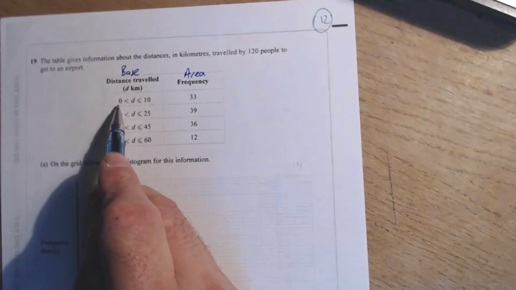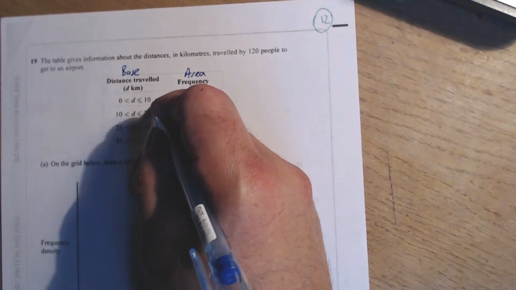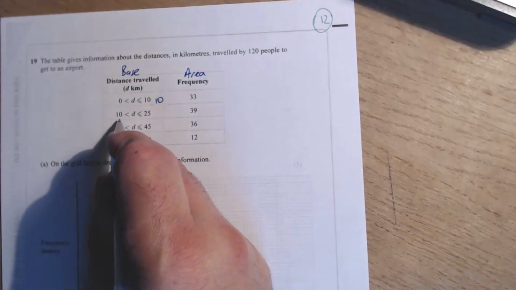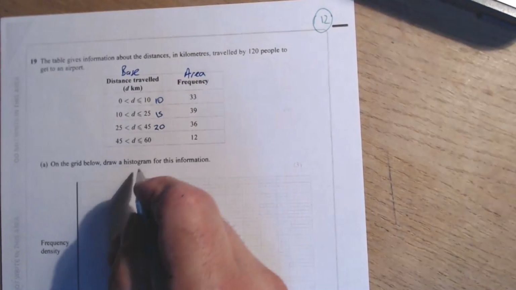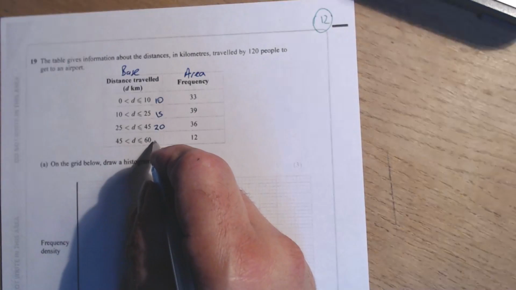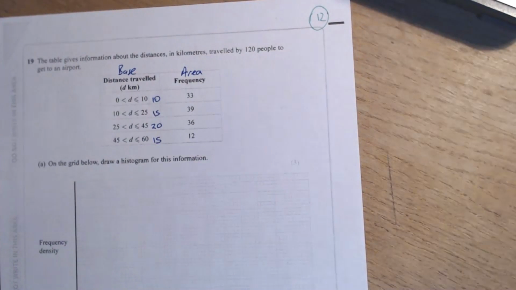So this first rectangle is going to go from 0 to 10, so that's got a base of 10. The next one from 10 to 25, which is 15. 25 to 45 is 20. And 45 to 60, which is 15. So they are the bases.